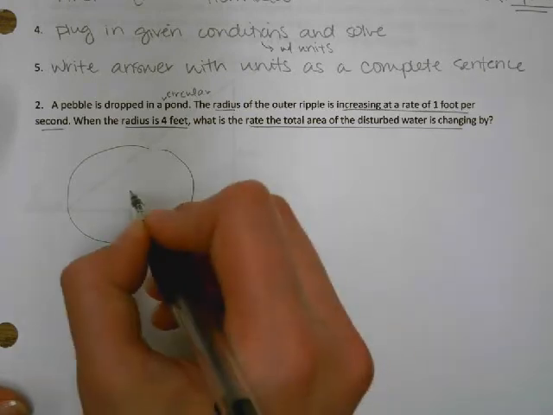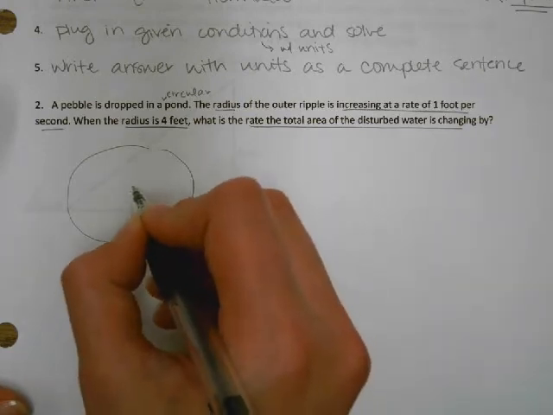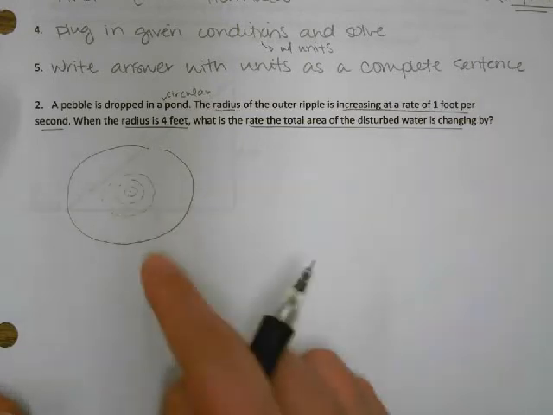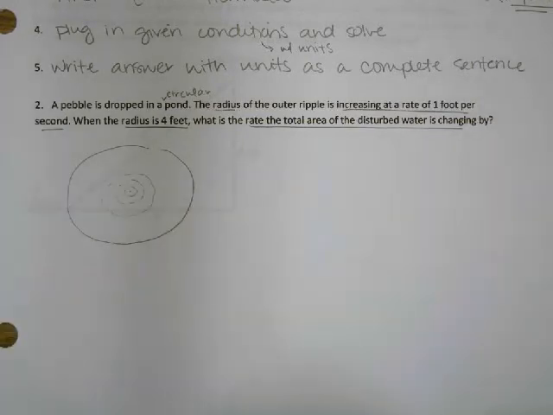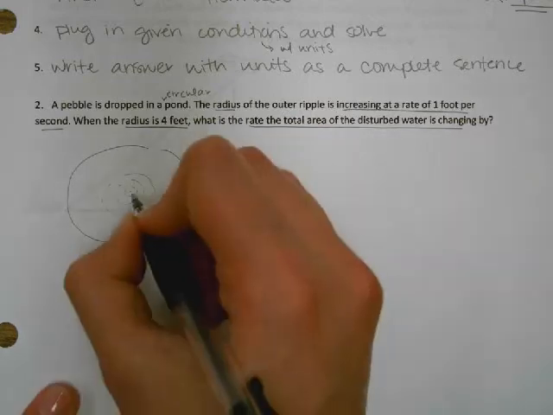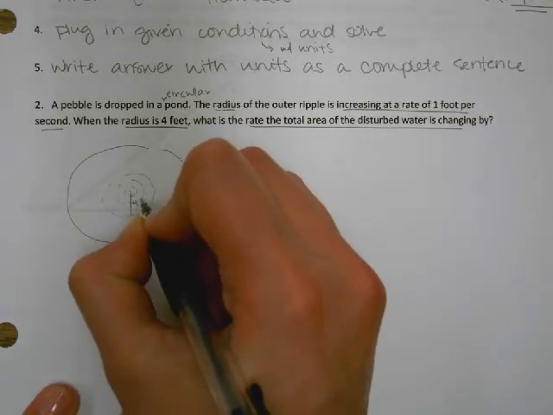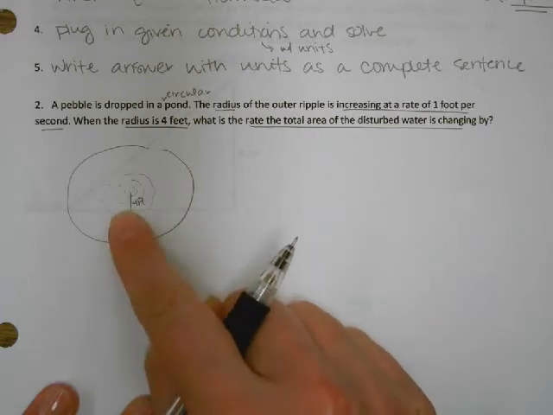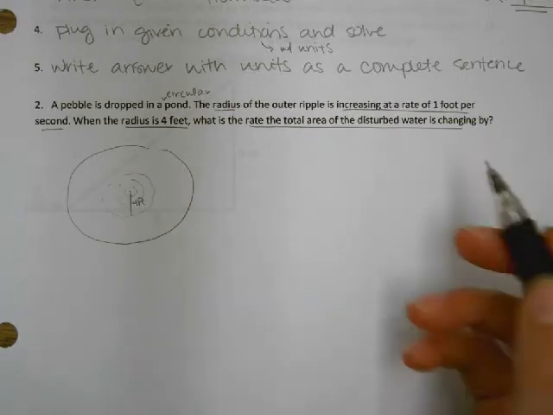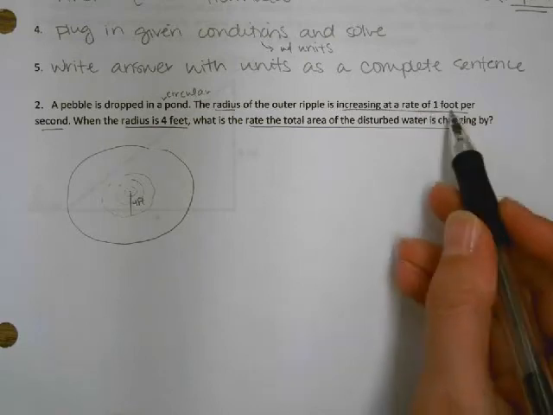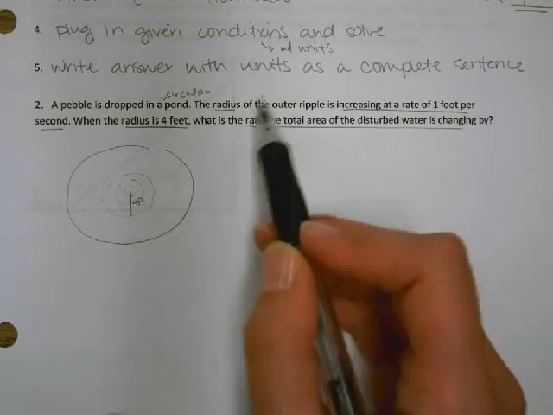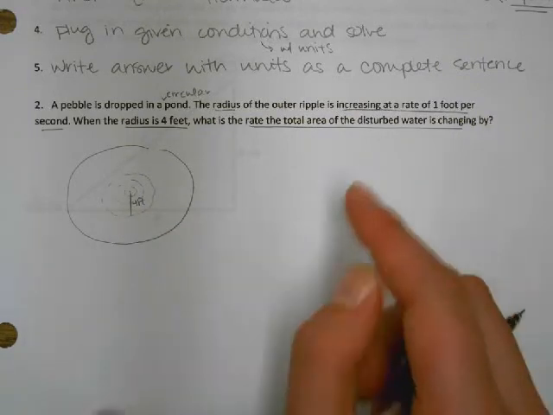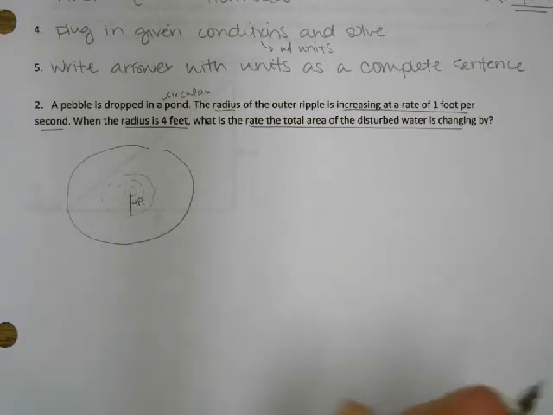And you're throwing a little pebble in there, and we've got this ripple effect that you can picture. So it's saying when the radius is 4 feet, what is the total area of the disturbed water? And then we do know that the rate is increasing 1 foot per second, the radius of that outside ripple. So this ripple that's moving out is increasing at a rate of 1 foot per second.